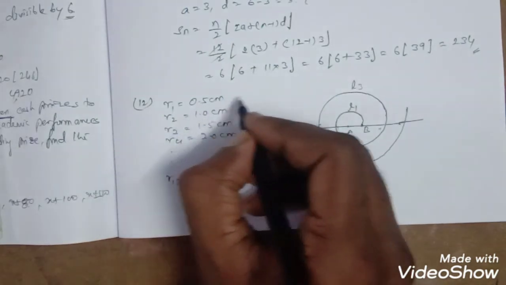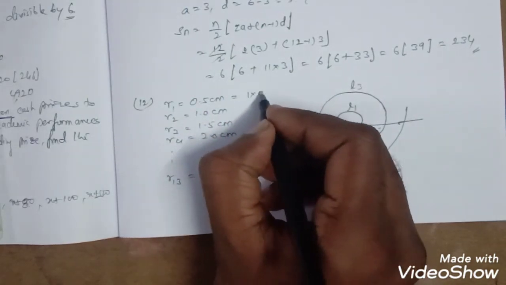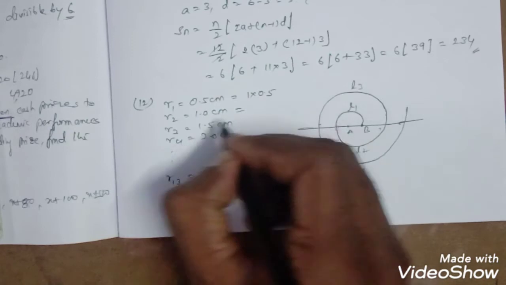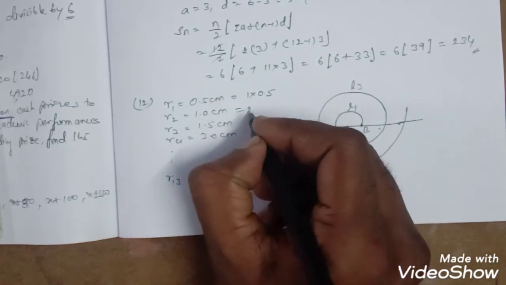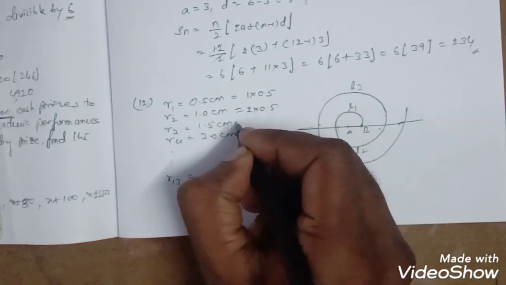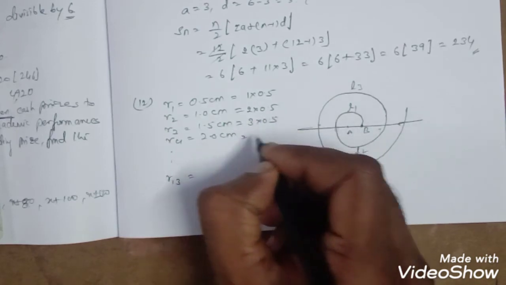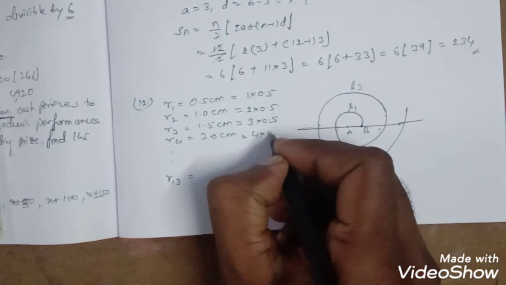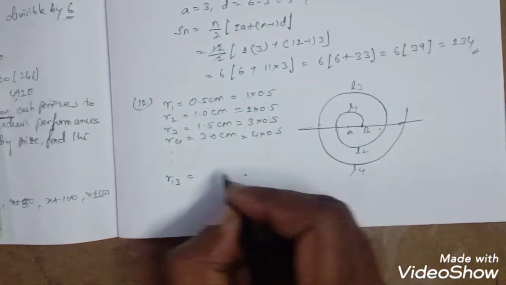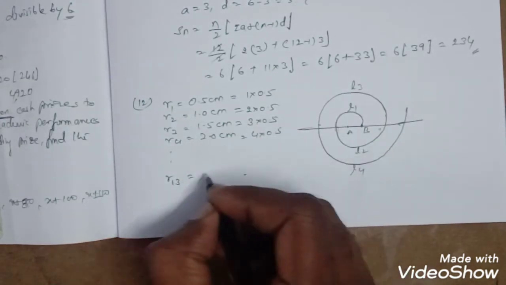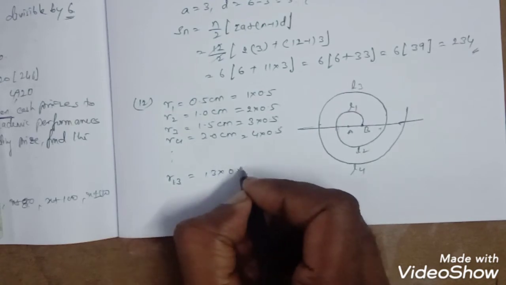Now here 0.5 I can write as 1 into 0.5, right? Now 1.0 I can write as 2 into 0.5. 1.5 I can write as 3 into 0.5. 2.0 I can write as 4 into 0.5 and so on. So here R13 I can write as 13 into 0.5, right?